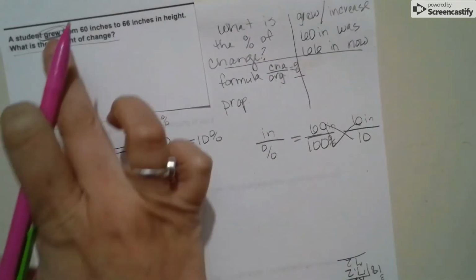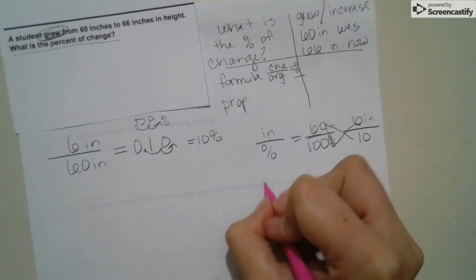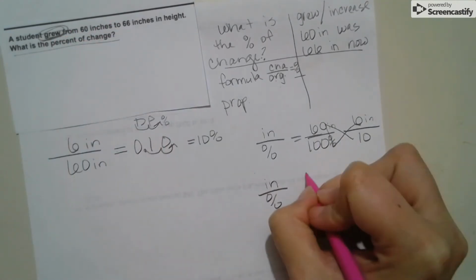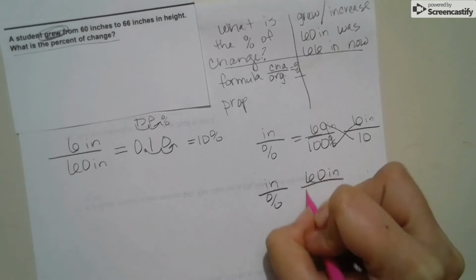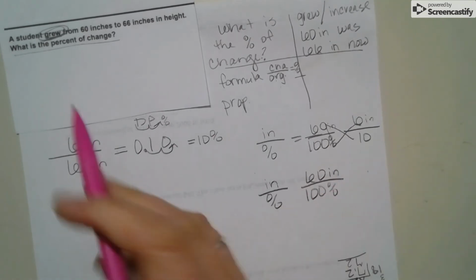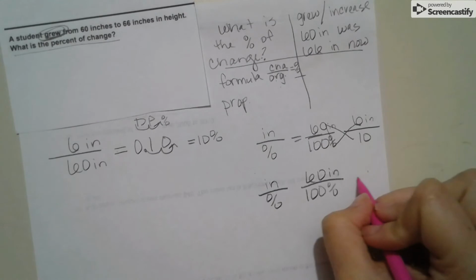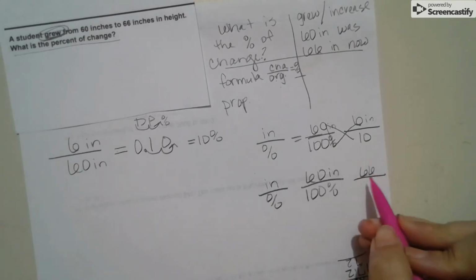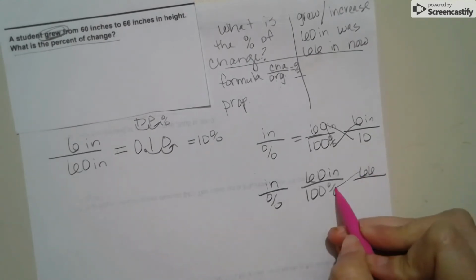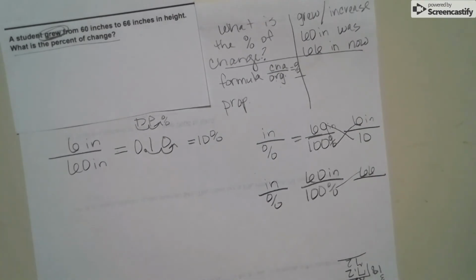Or if I want to use the numbers that are in this proportion, I could actually do this. 60 inches is 100%. Well, they gave me the other number, which is 66. I could put that 66 here and do 66 times 100, which is going to give me 6,600, right?